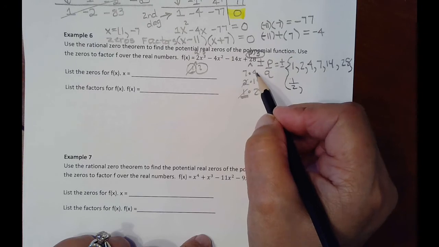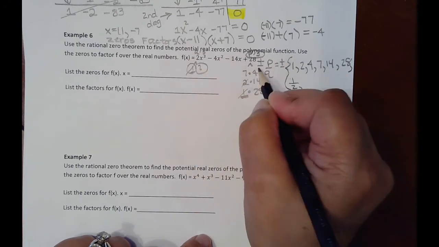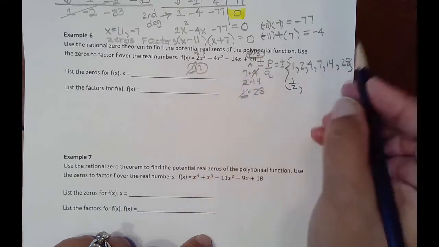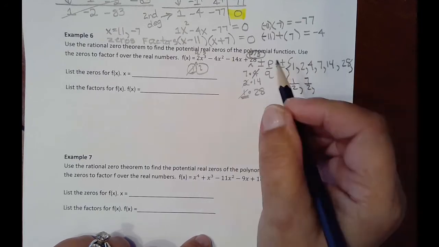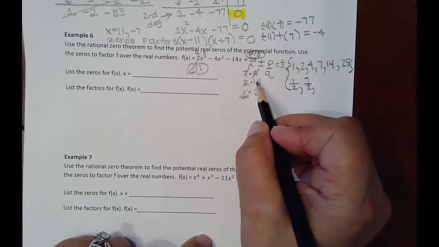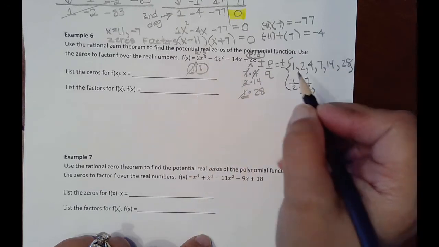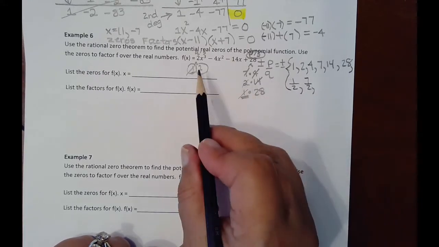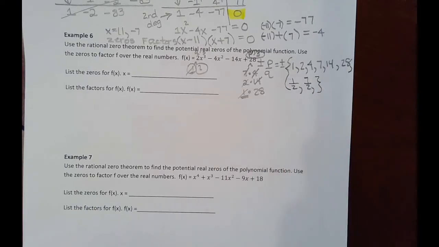Then I can go next biggest, 4 over 2, which is 2, and I already have that, so I don't need that again. Then I can go 7 over 2, that's new. I don't have that in my list yet. Okay, then I can go 14 over 2, which is 7, and I already have that, so that's not going to do me any good. Then I have 28 over 2, and that's 14, and I already have that. So that finishes the list.